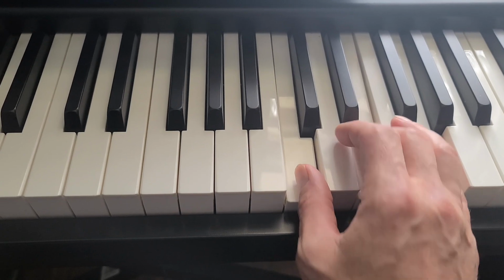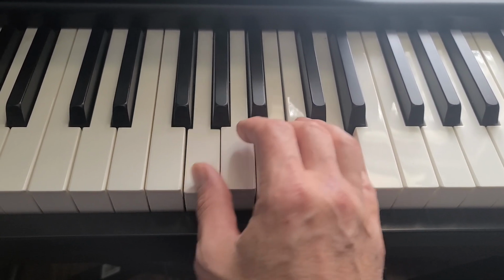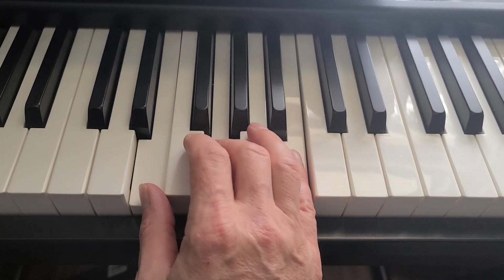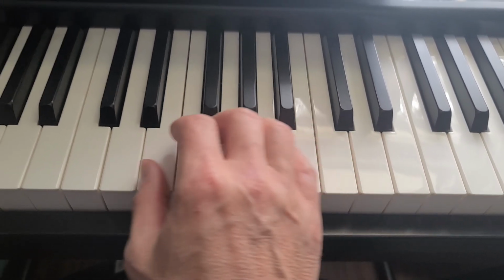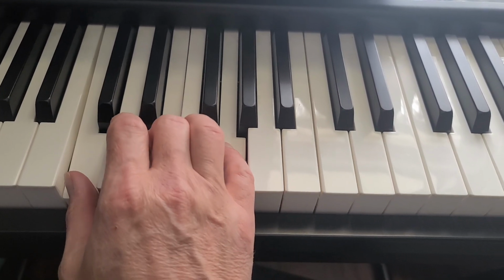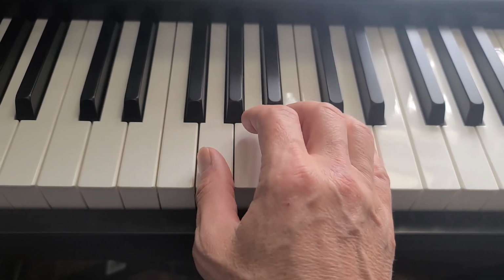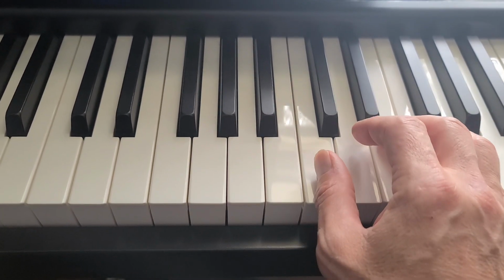Here's the C. To the G major chord, to the A minor chord, to the E minor chord, to the F chord, to the C chord, to the F, and then the G. And then back to C.